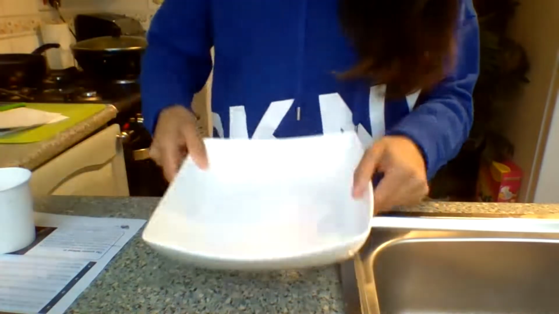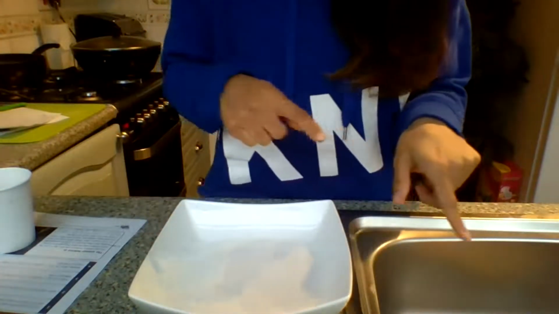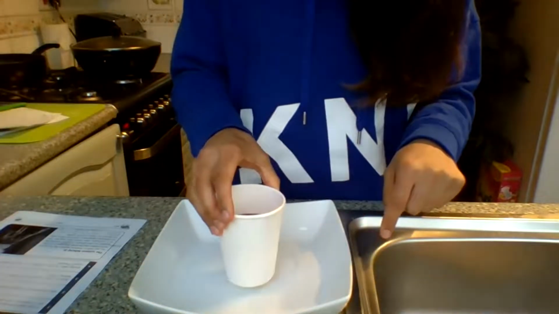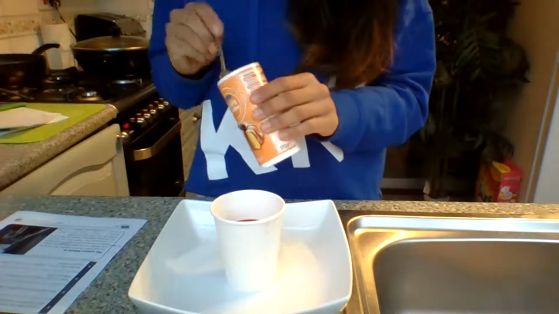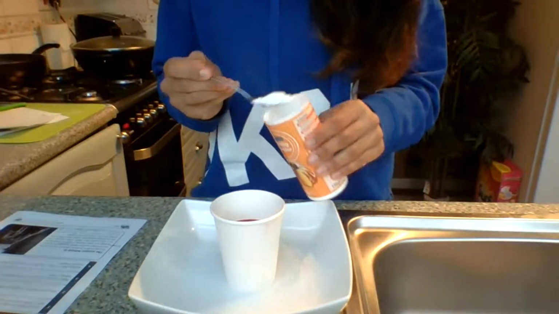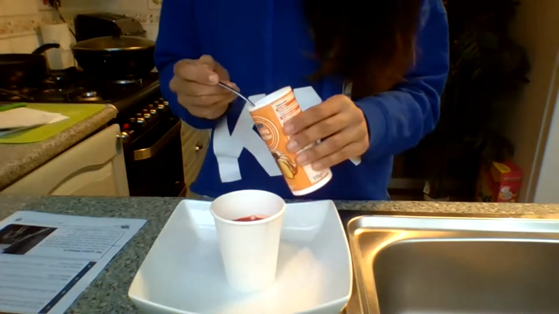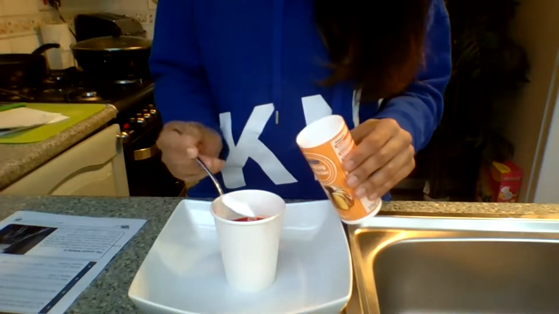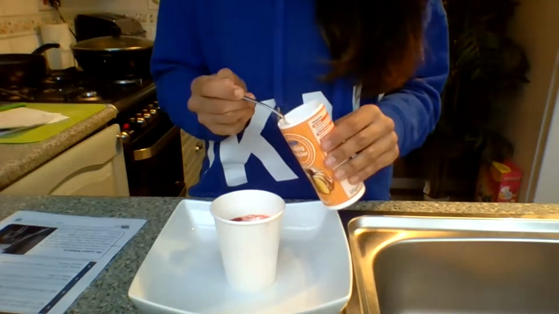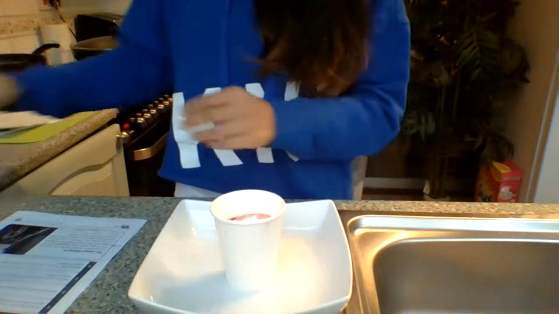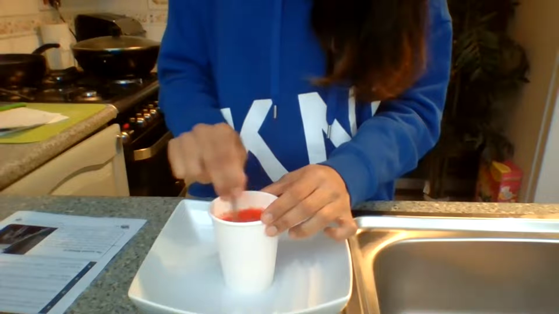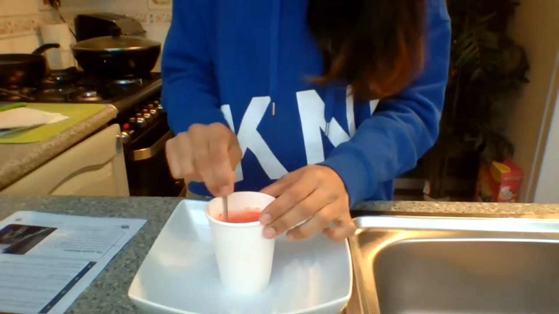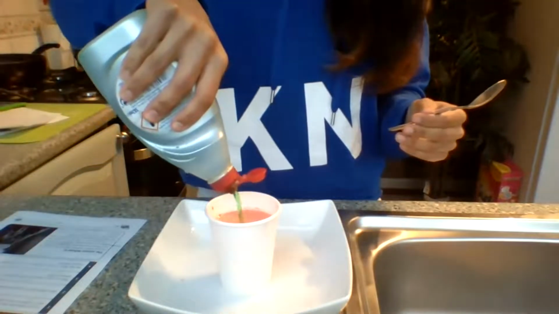Now, remember, this does get messy, so you can do this over the sink, and I'm just going to do it in a dish here, so everything will just spill into there. So 3 teaspoons of baking soda goes into your water. Now, I've put a bit of red dye in my water, and it's gone all red. If you don't have dye, don't worry. So then you give it a good stir until most of the baking soda has dissolved. Then you add a good squirt of washing liquid.